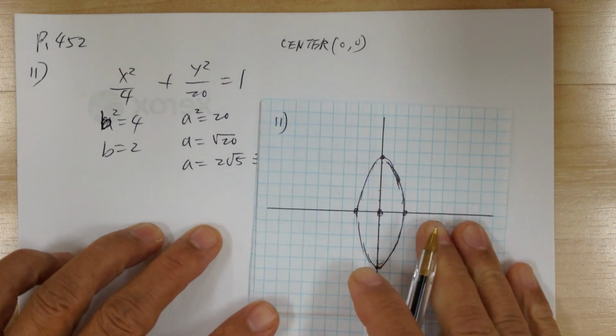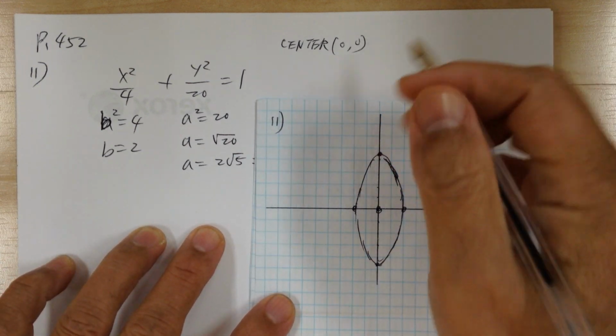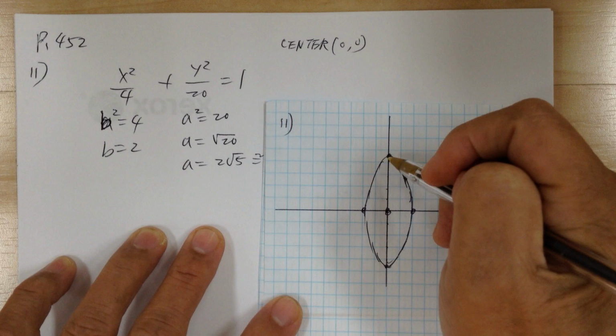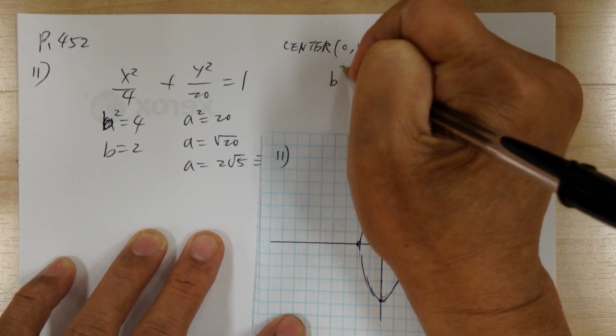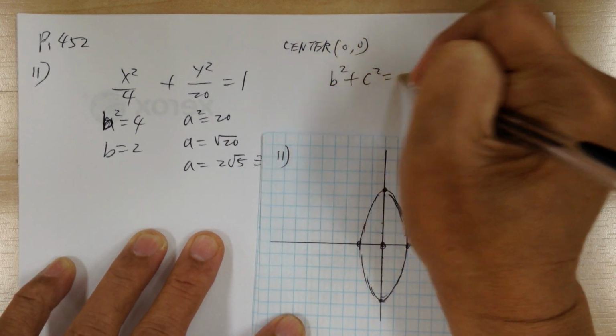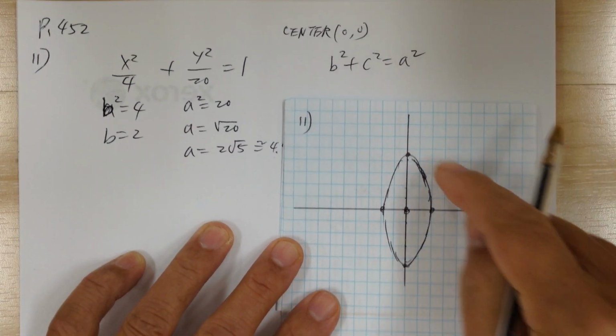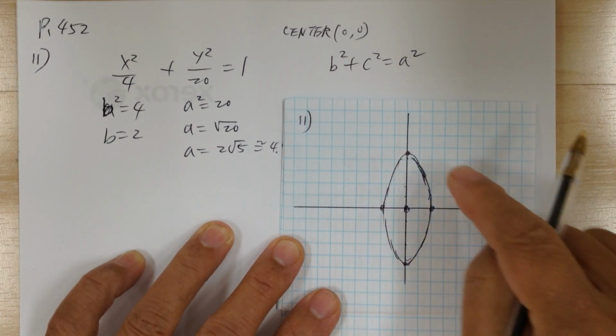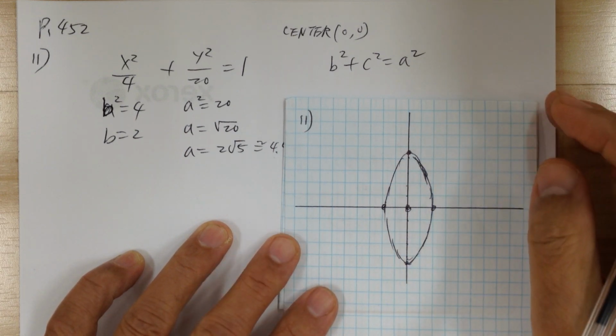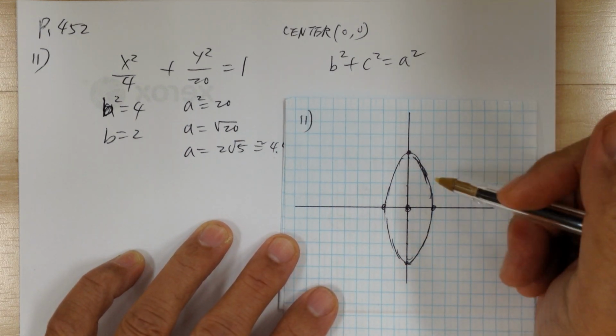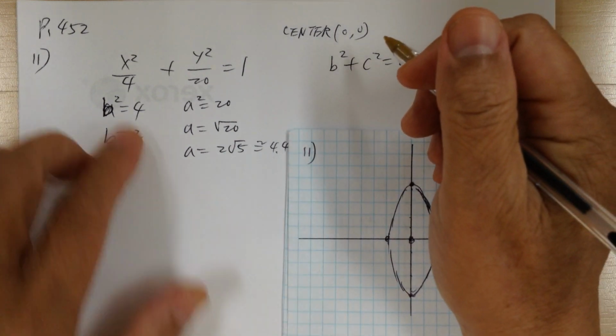ellipse. Okay, now to find the f, you need to go ahead and use the Pythagorean Theorem. So you have to use b squared plus c squared equal to a squared. Now in this case, it does not ask you to graph. I'm just graphing anyway, in case some problem asks you to graph, then you will know how to graph. Okay, so you substitute.